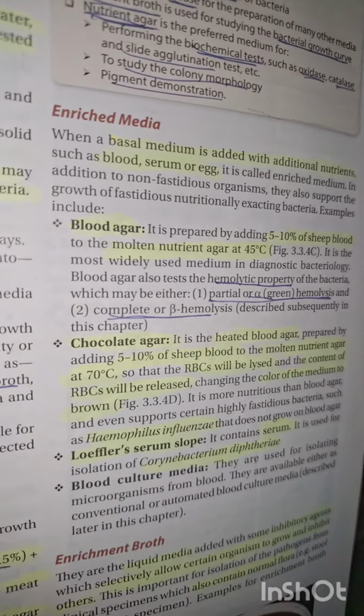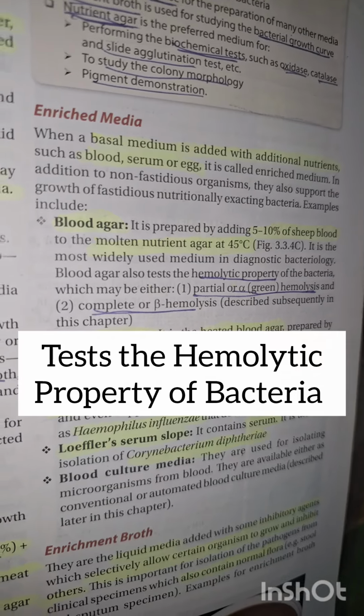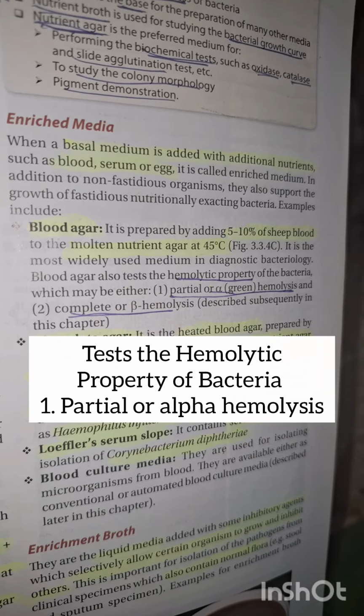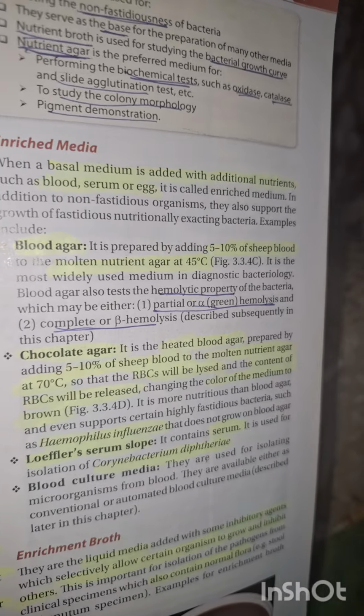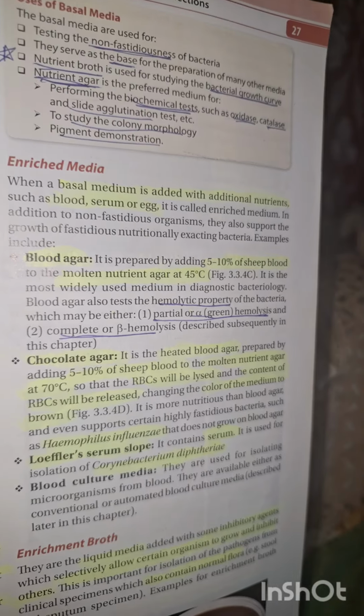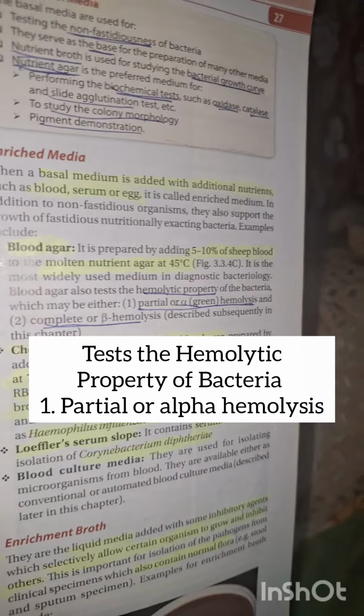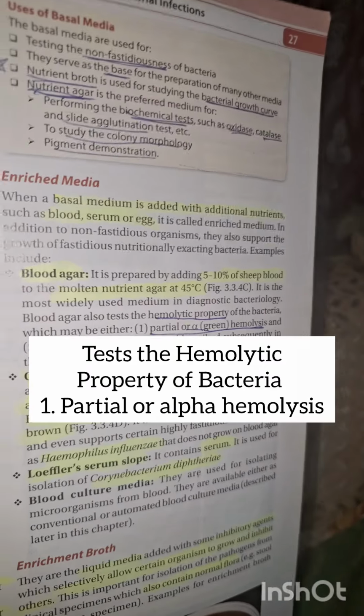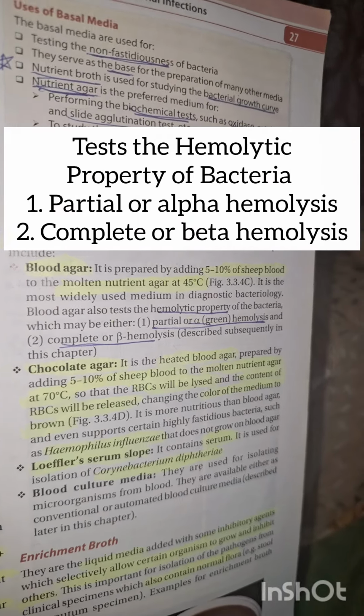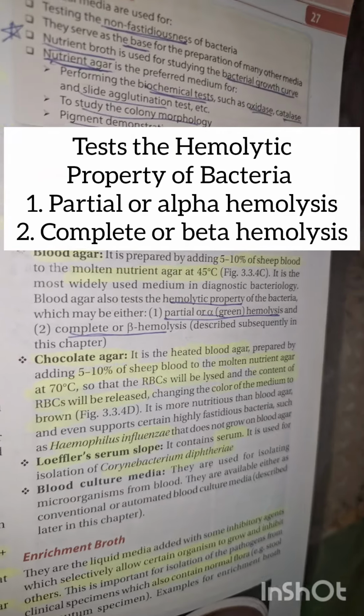The blood agar also tests the hemolytic property of the bacteria, which may be either partial or alpha green hemolysis, like hemolysis. As blood agar contains the RBCs, the bacteria lyse the RBCs, producing the hemolysis. So if there is a partial hemolysis, we say it is alpha hemolysis, and when there is complete hemolysis of all the RBCs, we say it is a beta hemolysis.